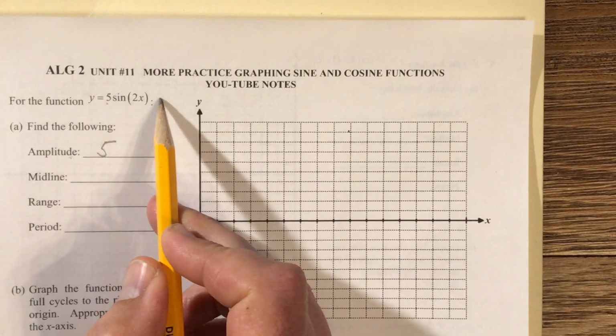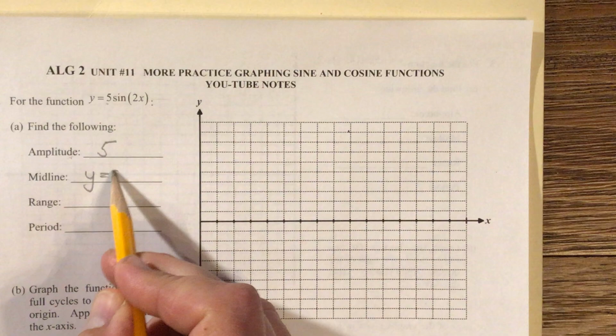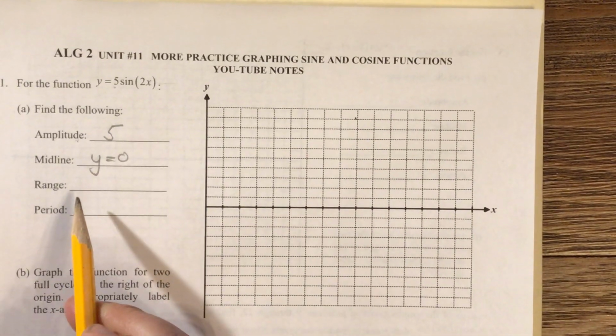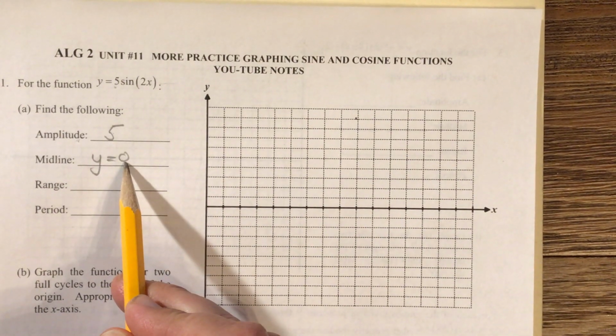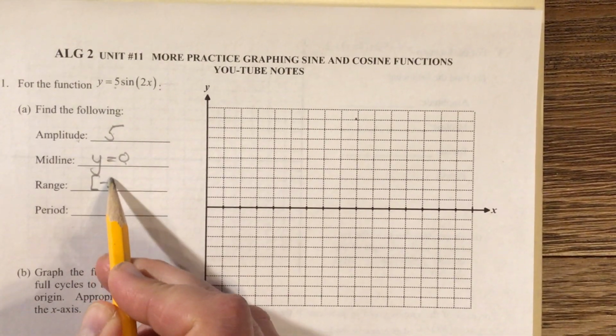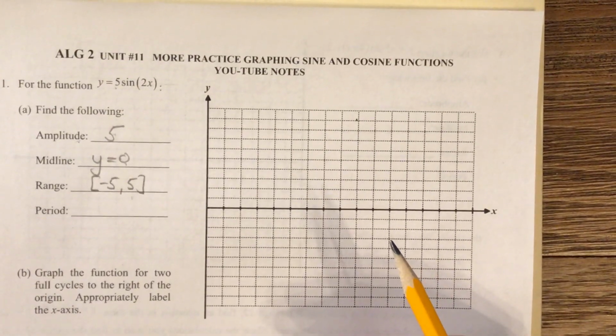Well, you see there's nothing here. There's no plus something at the end. So where's the middle? It's right at 0. It's going to be the x-axis, right there in the middle. All right, what's the range? Well, I'm going to be going up 5 and down 5 from the middle, from 0. So I'm going to go from -5 to +5. If you answer these 2 questions, you should be able to get the range.